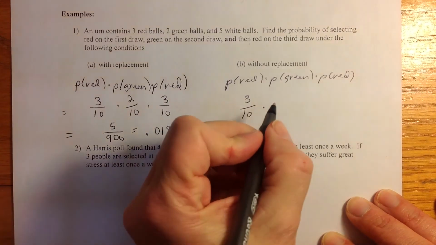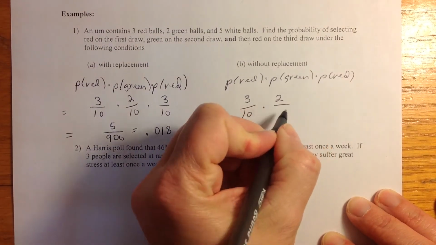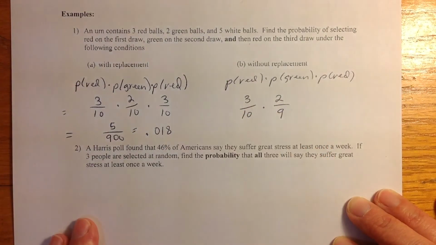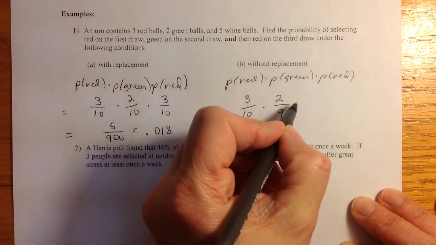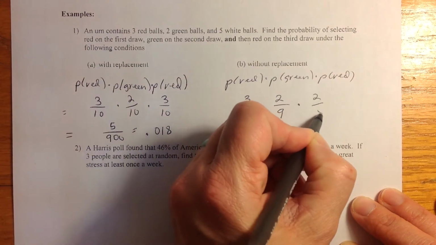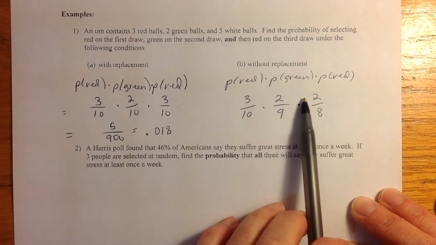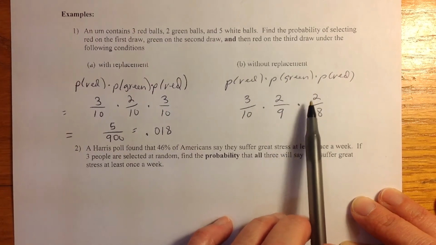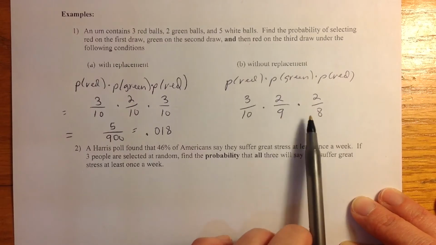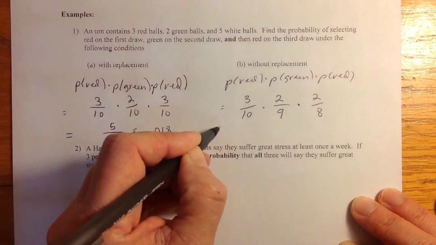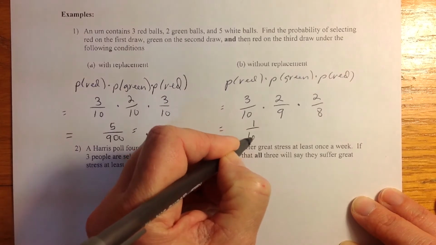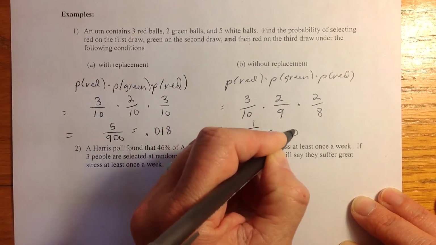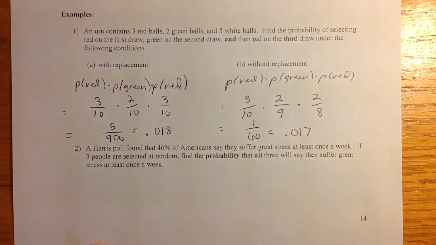The next draw is 2 green, because we didn't take a green one out, but out of 9, because we did not put the ball back in. And the next one is 2/8. The numerator is now 2 because a red was taken out and only 2 are left, and this is 8 because we're not putting them back. So you get 1/60th or 0.017.